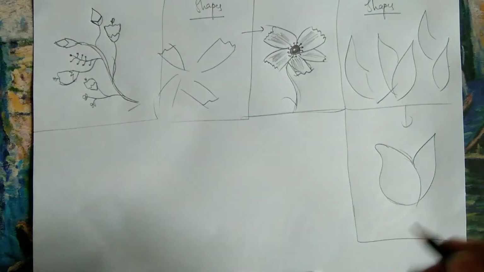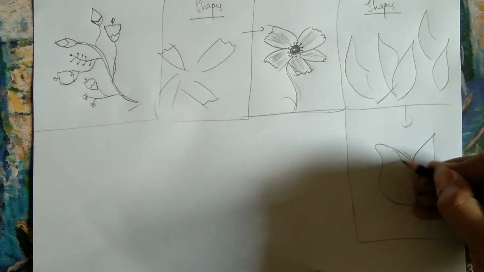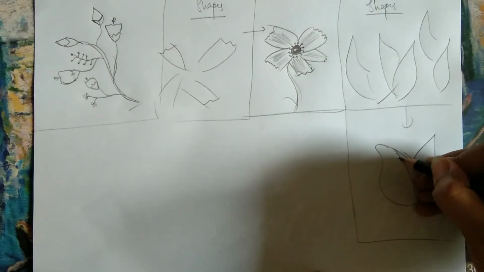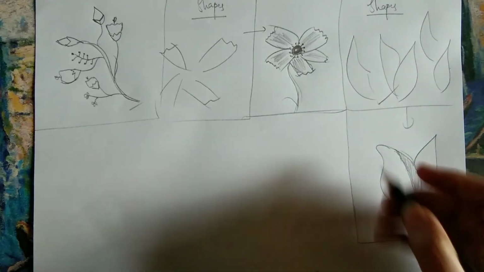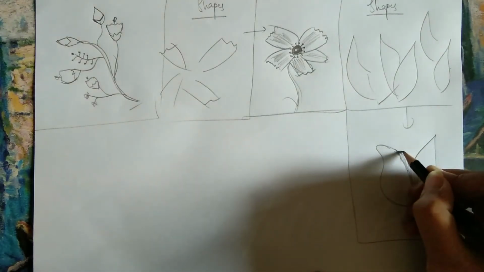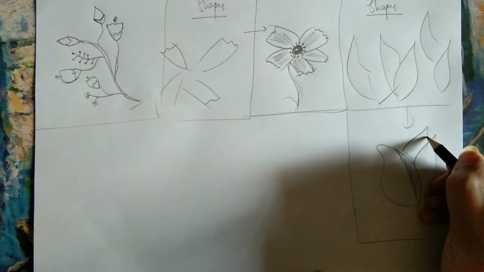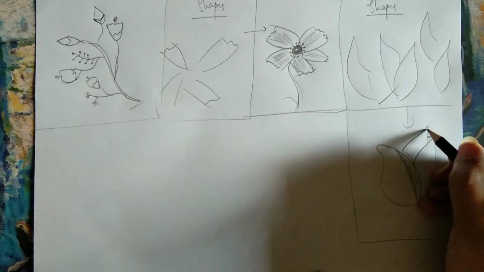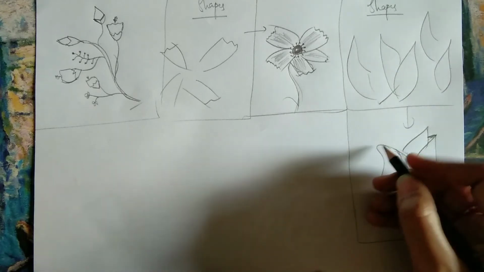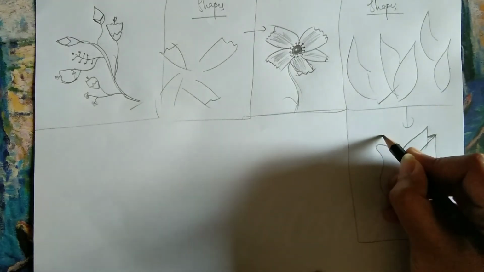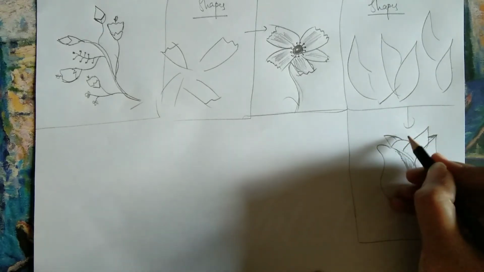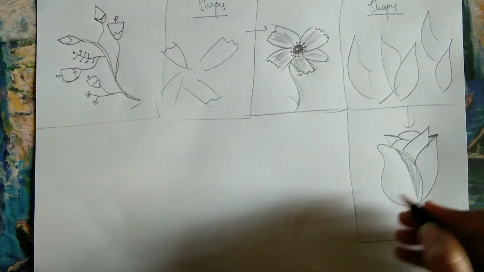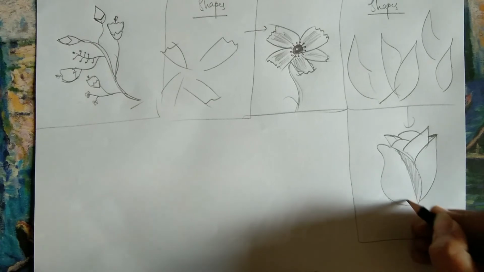So this is a bud. So you can add values, that is you can add petals from different directions. Here I am also giving few shades. So next I am adding few petals on the top, and attaching that petal you can add a line. So you can develop a rose in this way. So that petals will be intersecting with each other, so that will build into a flower.